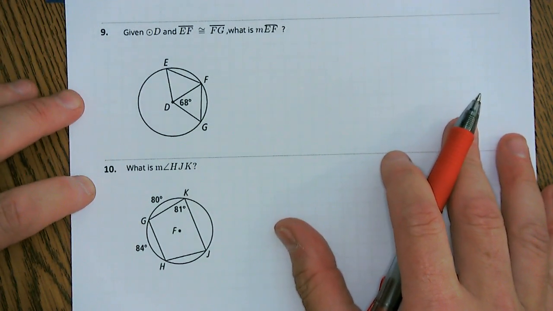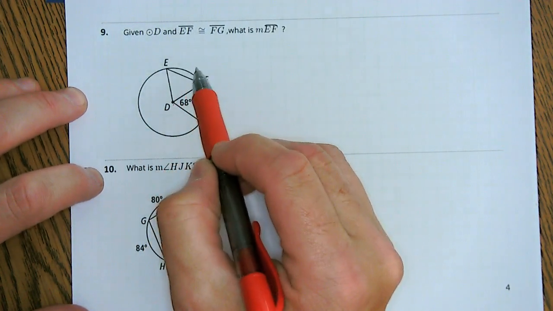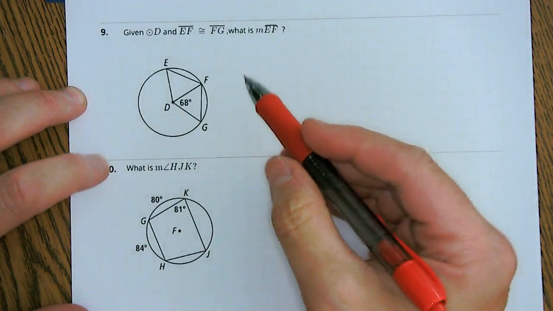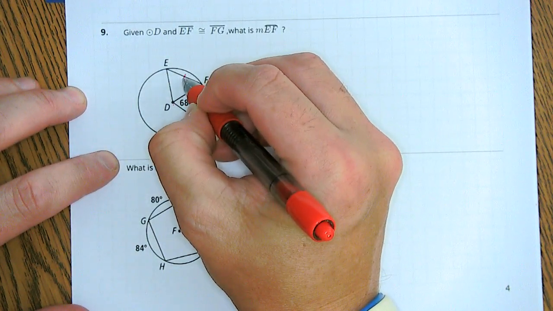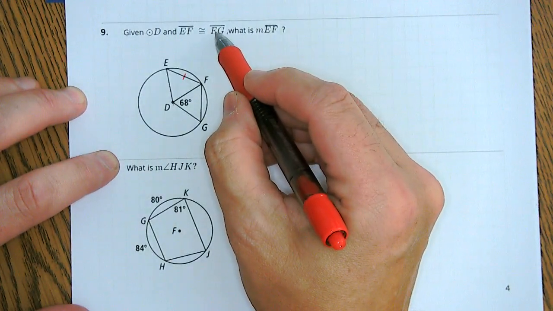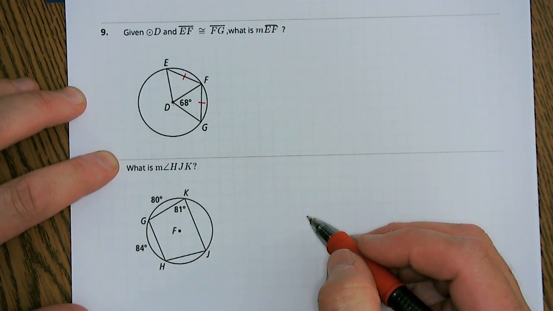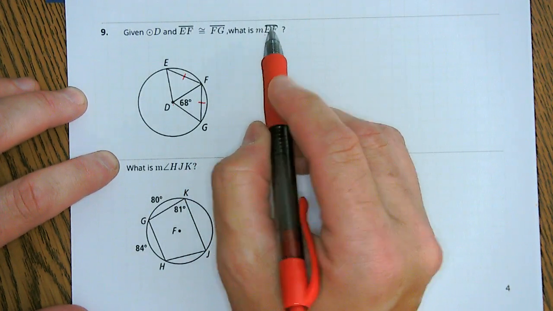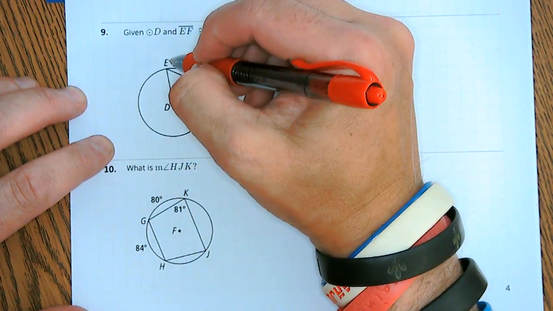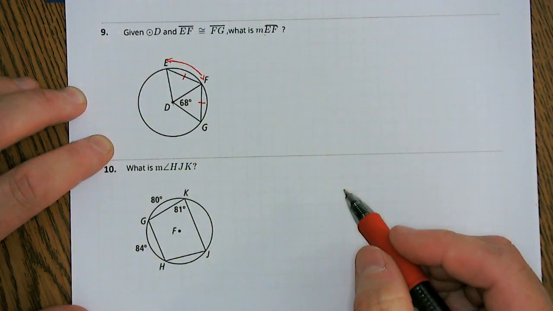For number 9, it says we're given circle D, and EF is congruent to FG. So EF, this segment here, is congruent to FG. So we know that those are congruent to each other. And then it says, what is the measure of arc EF? Well, arc EF is the arc that separates E to F on the outside of the triangle.